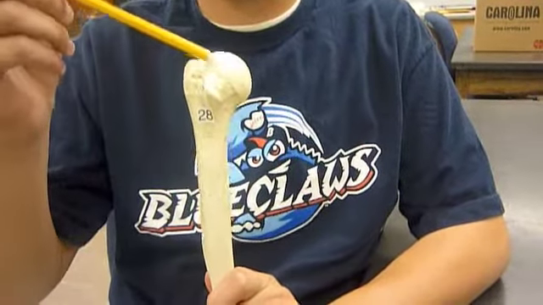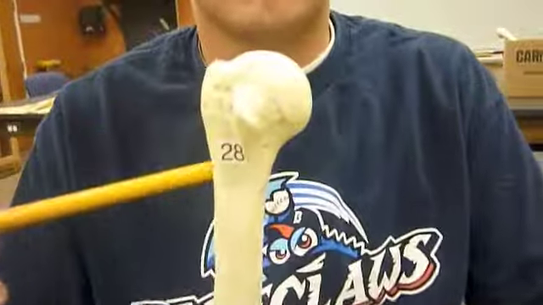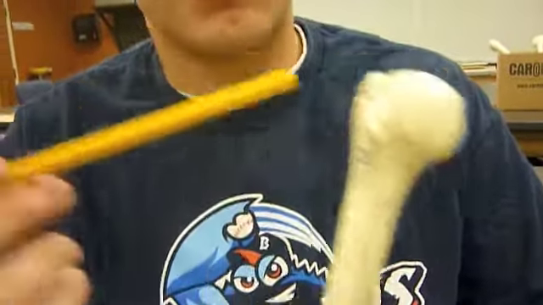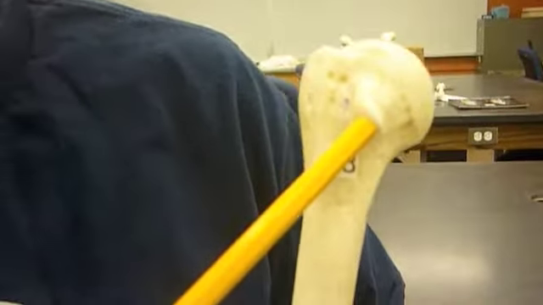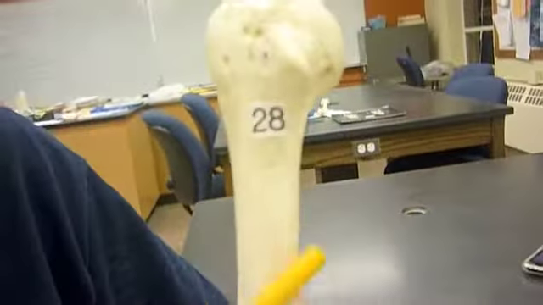This is the anatomical neck. This is the surgical neck. This is the greater tubercle. This is the lesser tubercle. This is the intertubercular groove. This is the deltoid tuberosity.